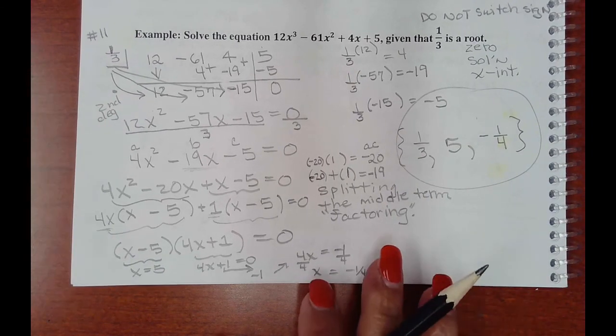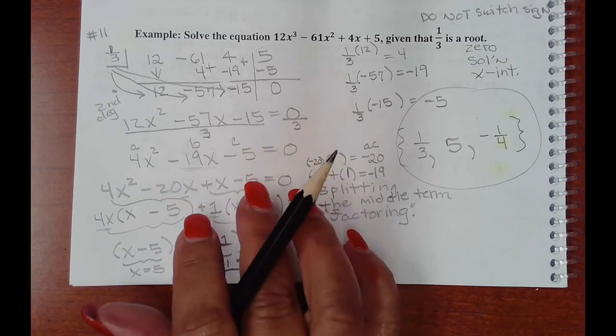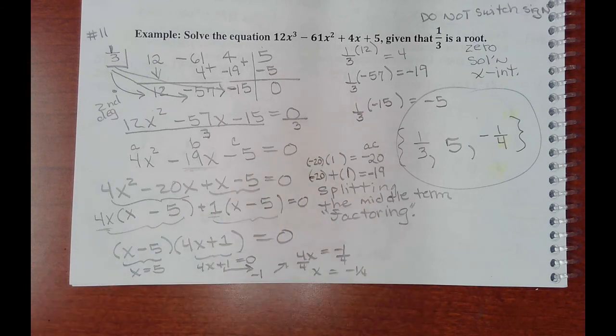Okay, that concludes section 4.3, and we did numbers 6 all the way through 11, examples 6 through 11.